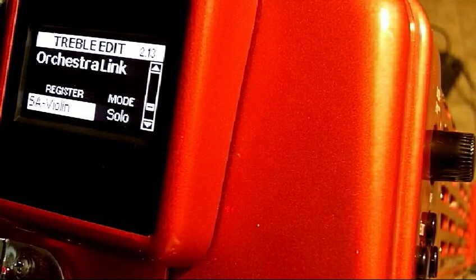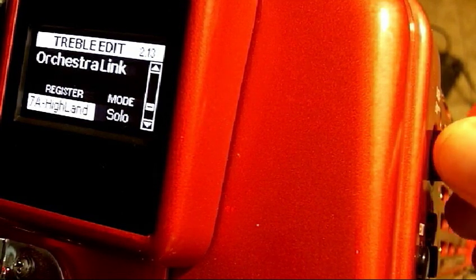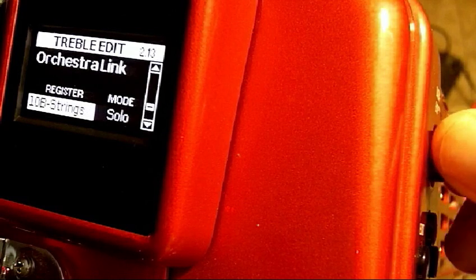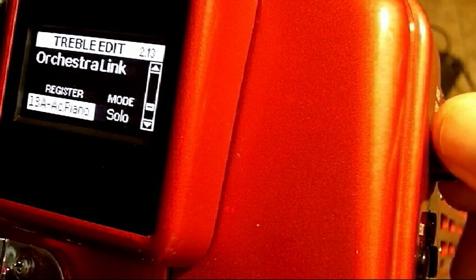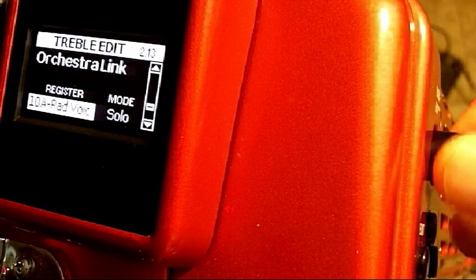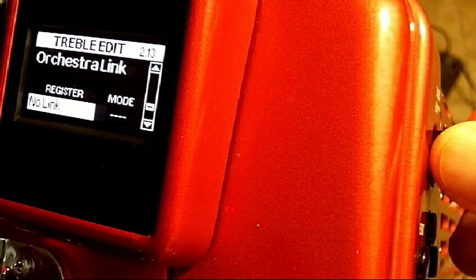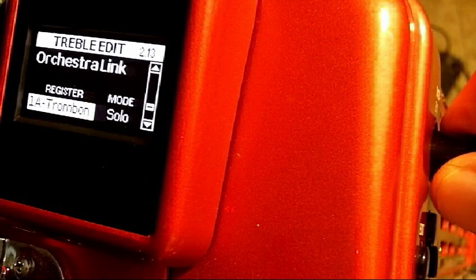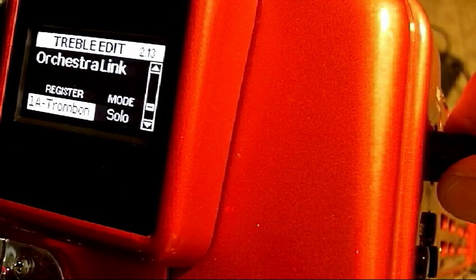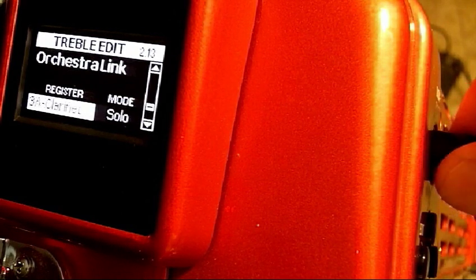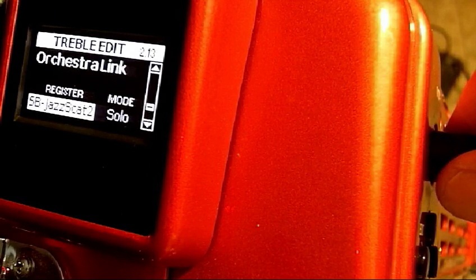First time you press register 1 would be a solo voice, but I want to change that from violin to piano. Where is the piano? While I'm scrolling through this again, here's an important point. There are only 26 voices that you can choose from at any given time, unless you substitute another voice for the existing ones in these places that I call storage boxes.